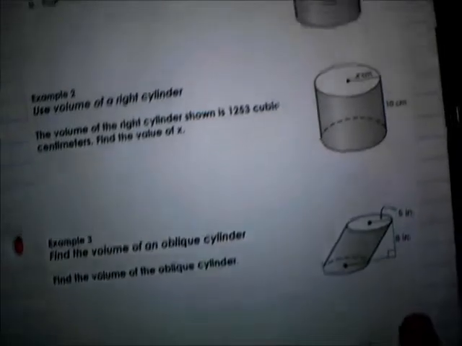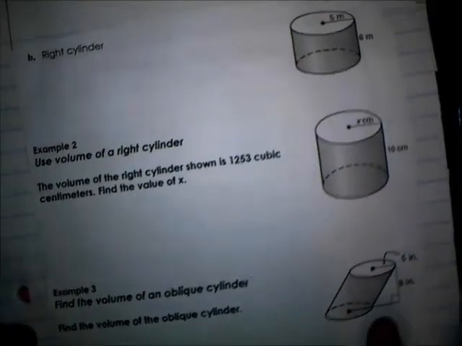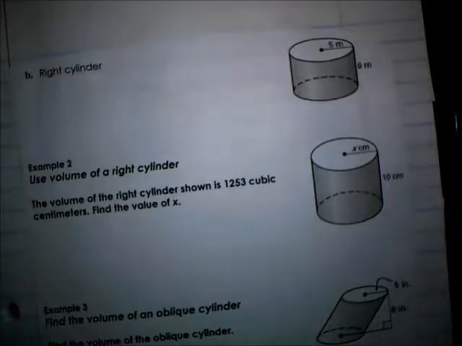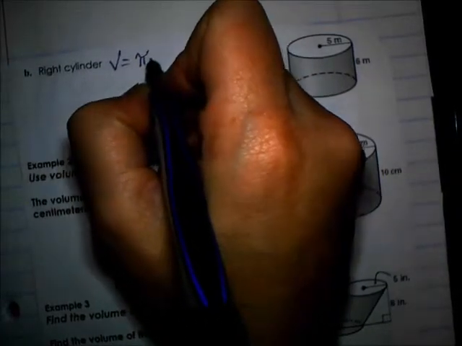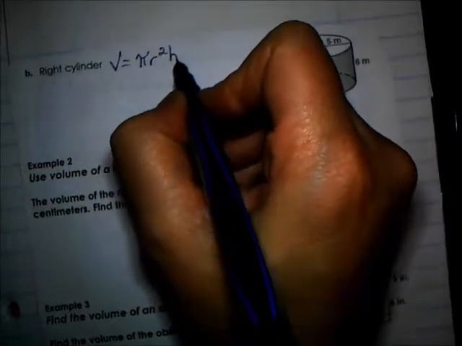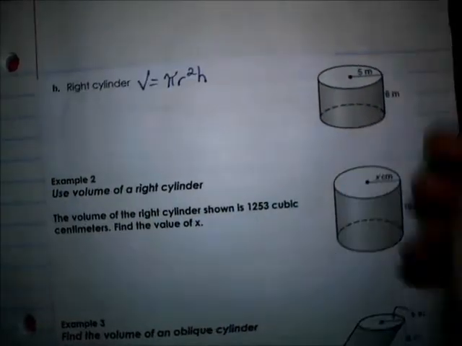On part B, I have a cylinder. The formula for the cylinder I'm going to use is pi r squared h, where 5 is my r, 6 is my h.